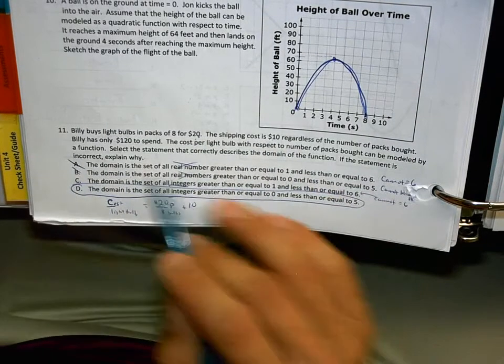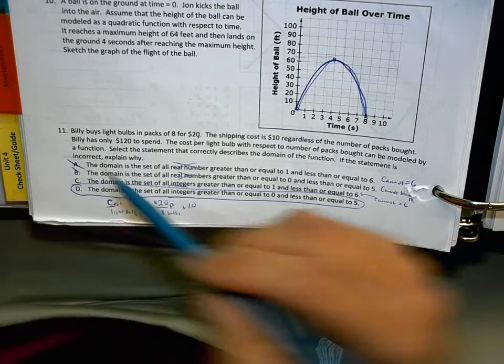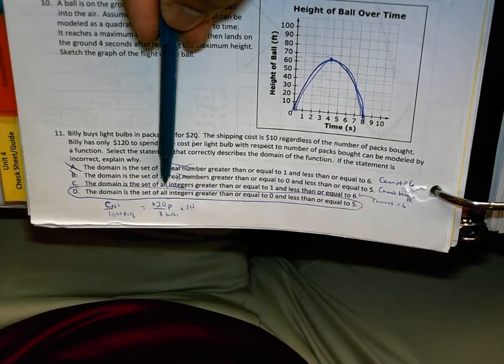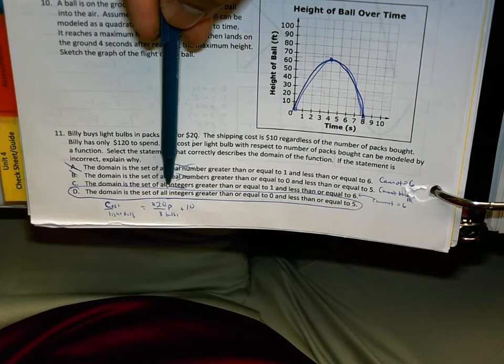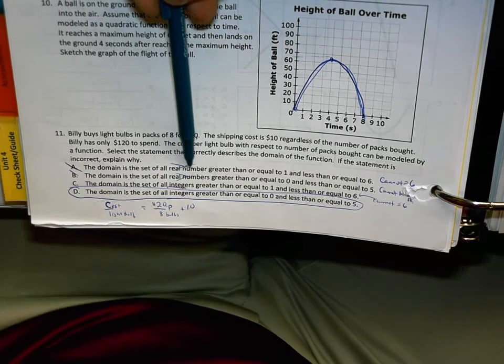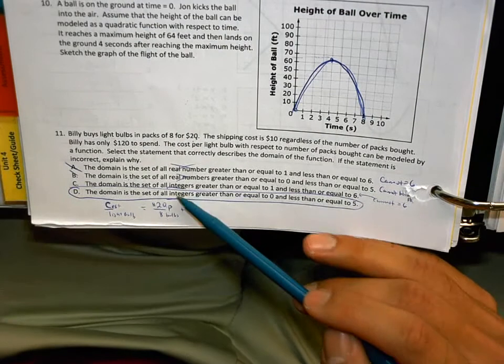So let's read these things. The domain, if you forgot what the word domain means, what could you use for x? Your x values, your inputs. That's what domain means. The domain is the set of all integers or real numbers. Integers are the whole numbers without fractions, like 1 and 2 and 3. Real numbers, on the other hand, are like negative 1.2, 1.5, 1, 7. The real numbers include all the decimals, positives and negatives. This just includes the whole numbers, positives and negatives.